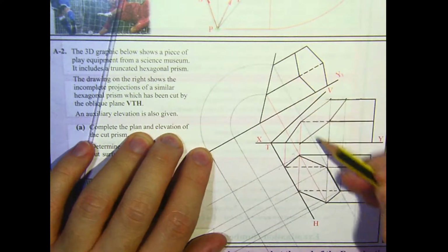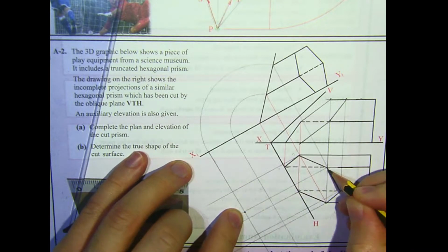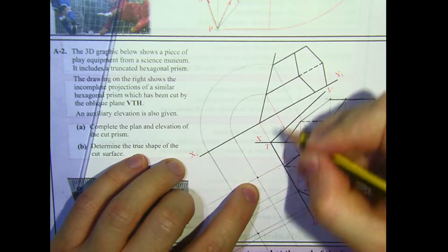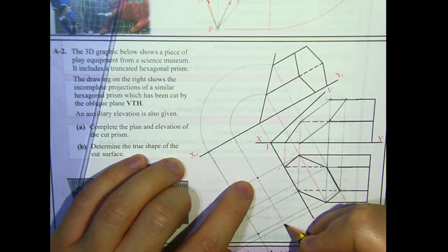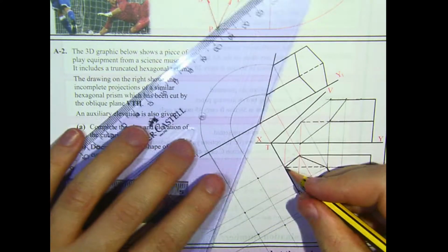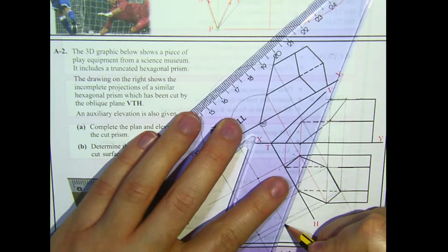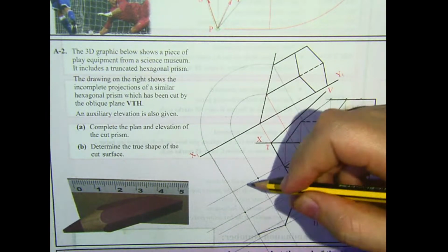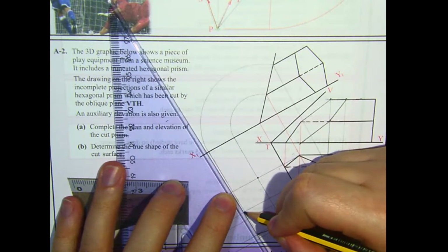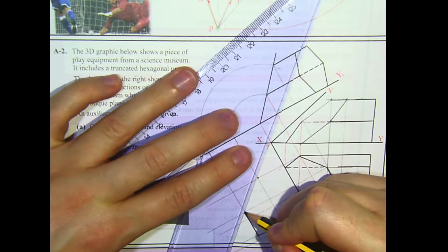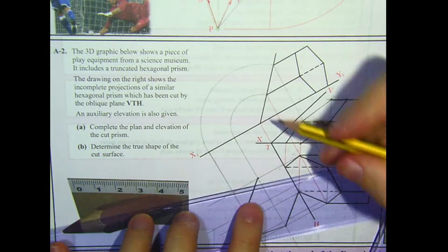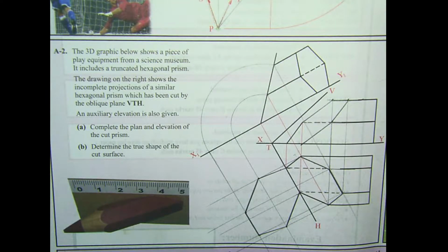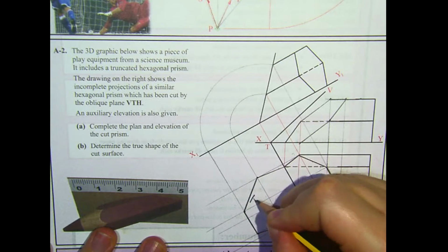So this line here belongs to the top two, so that's this one and this one here. This next one is for the middle ones, so that's the middle height ones here and here. And then finally the two at the bottom where we have already. So that shape there is the true shape of the cut surface.